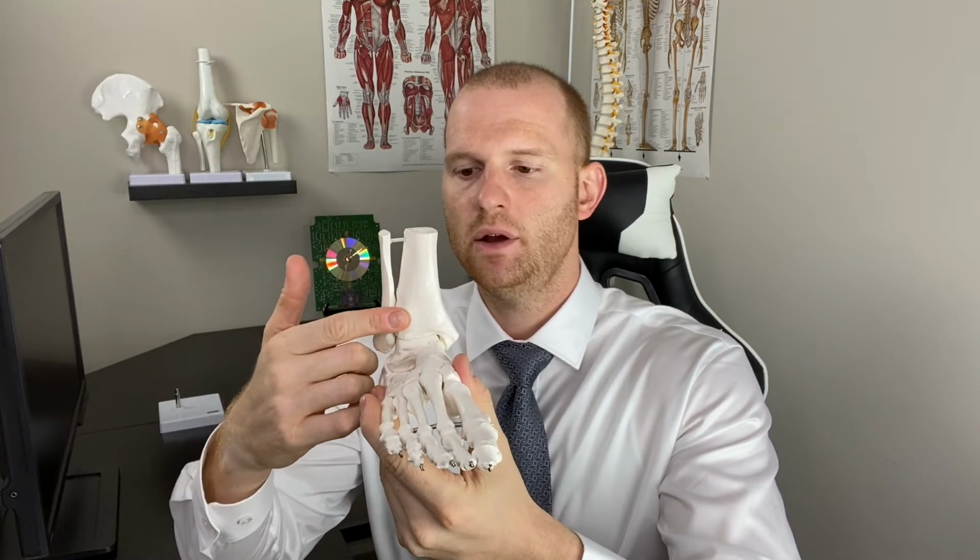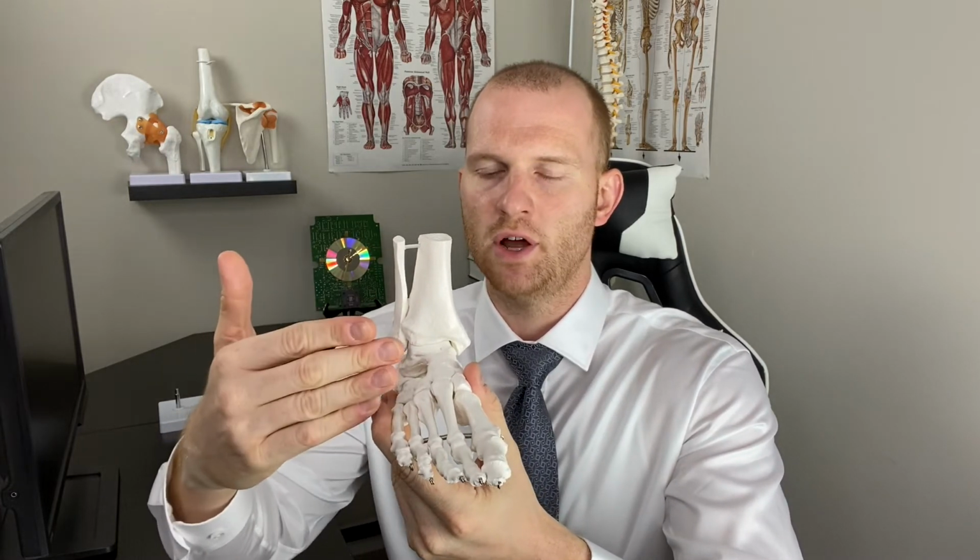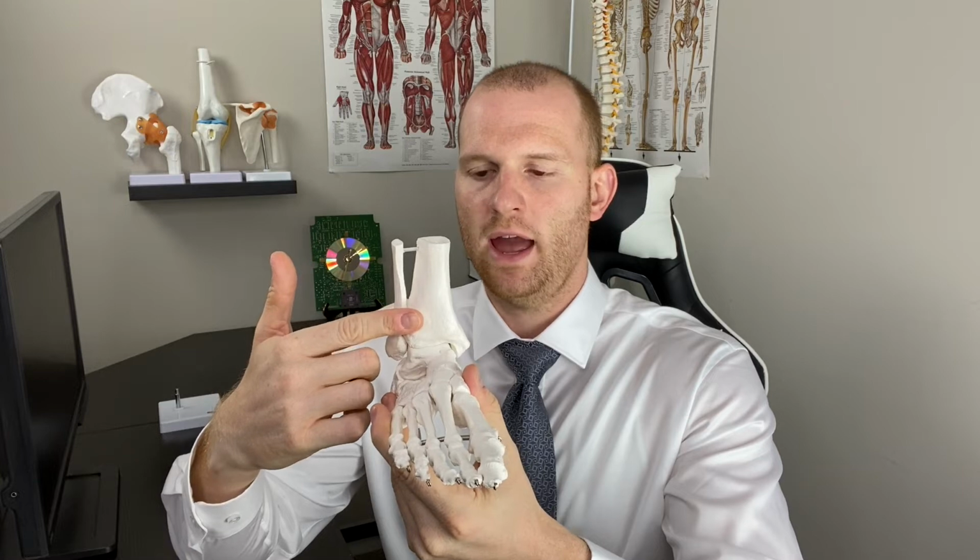Now I'll go ahead and talk about a couple of the ligaments that are actually located a little bit above the ankle. The first one that I'm going to talk about is known as the anterior inferior tibiofibular ligament. Anterior meaning that it is towards the front, inferior meaning that it is lower, and tibiofibular because it actually attaches the tibia and the fibula together. Now, as we flip the model over and we go to the back, there is another ligament, and that is known as the posterior inferior tibiofibular ligament. So posterior meaning that it's on the back, inferior meaning that it's lower, and tibiofibular because also it's going to attach the tibia and the fibula together.